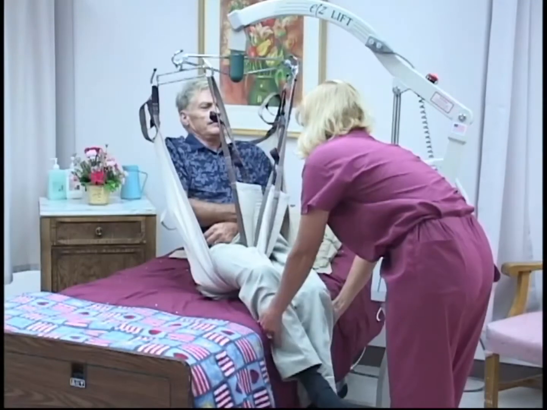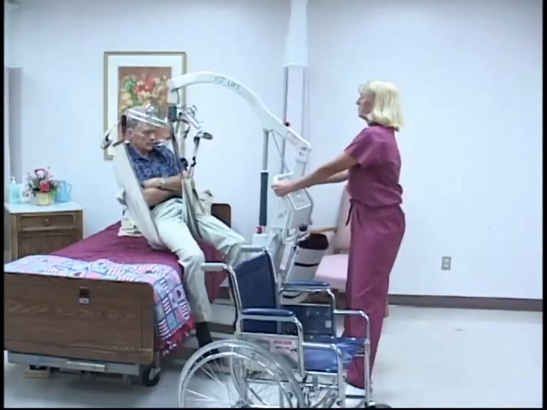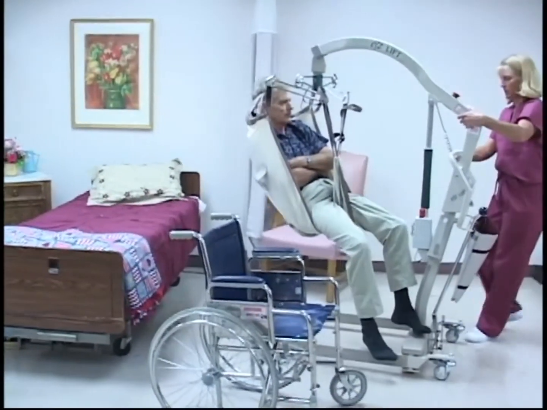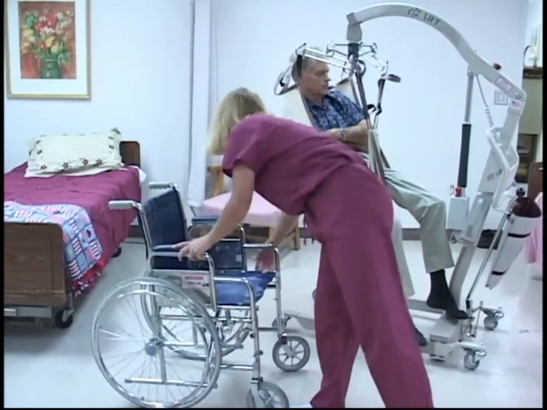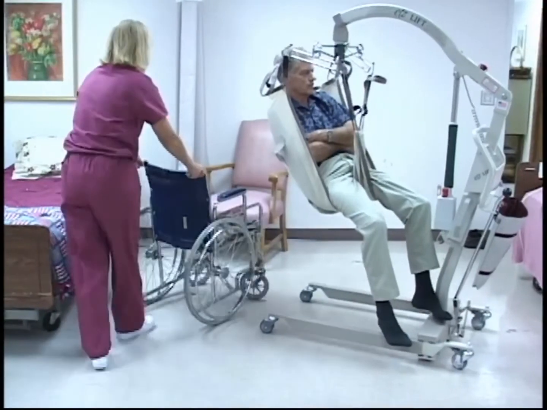Lift the patient's knees and smooth out the sling under the thighs. Then, continue lifting the patient to the desired height. There may be instances when patients with extremely fragile skin will require a different sling, such as a multi-purpose sling.